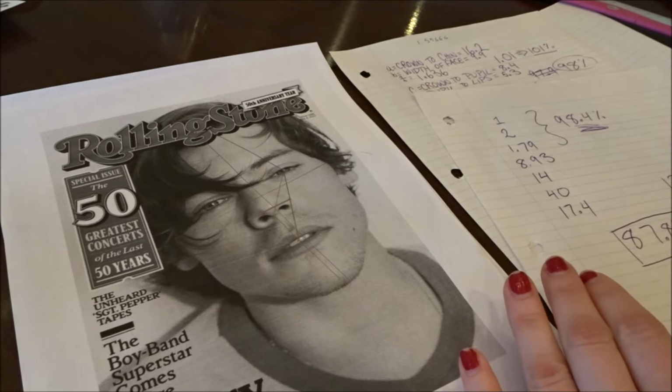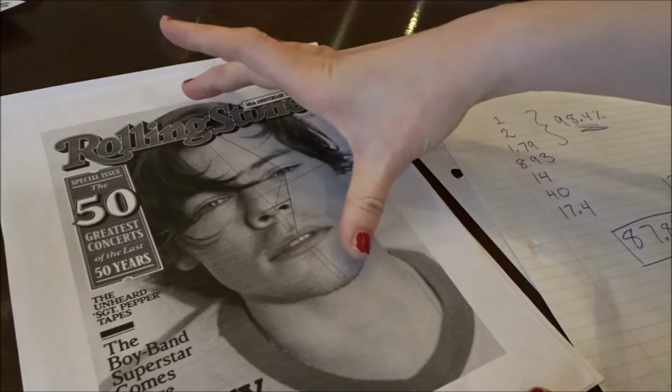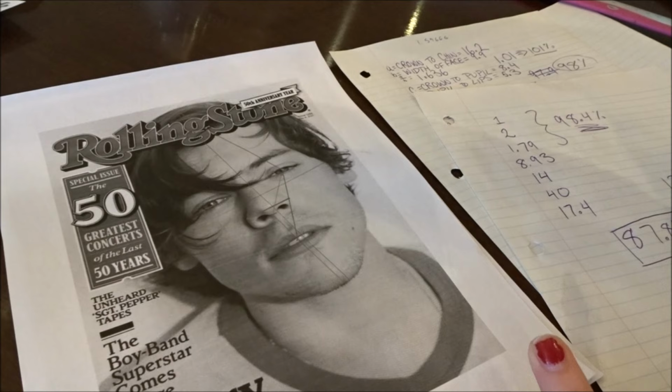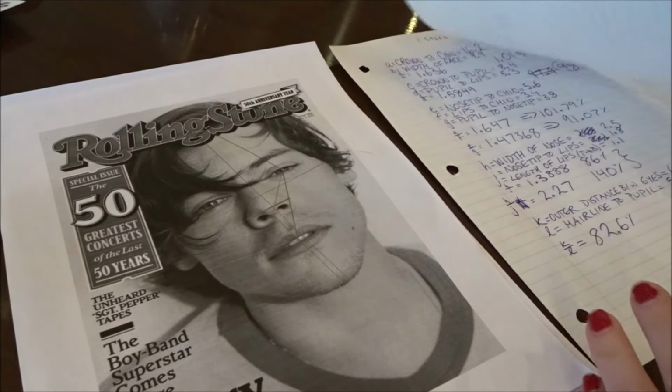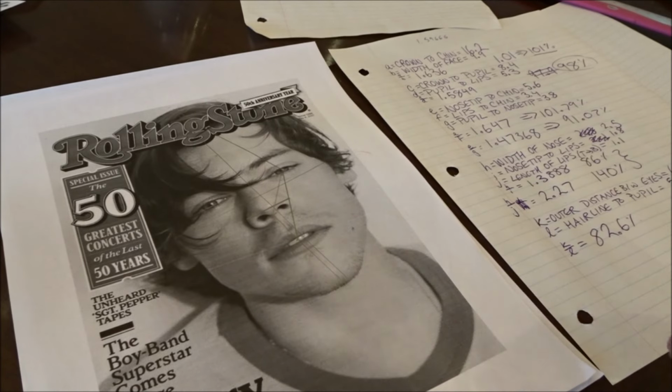The one that people typically look at the most is the crown to the chin with the width of the face, and that's where he's only 1% off. So no wonder he's very aesthetically pleasing.